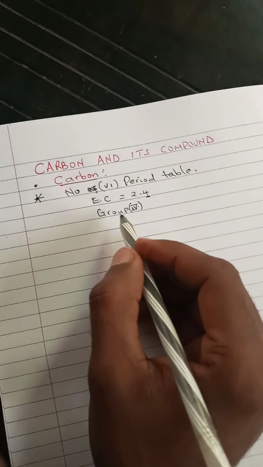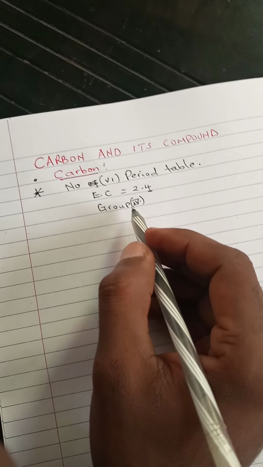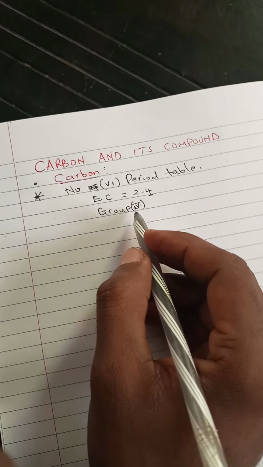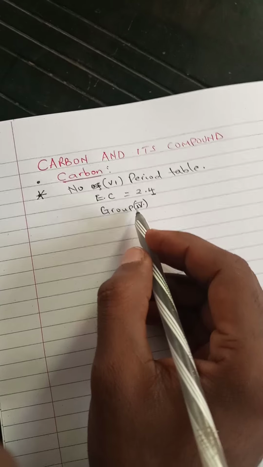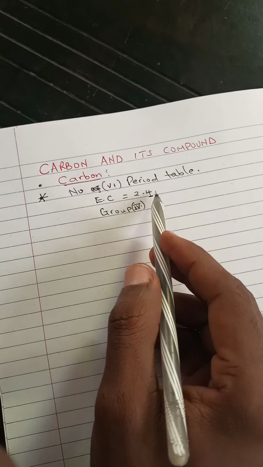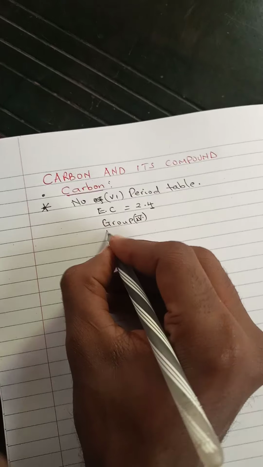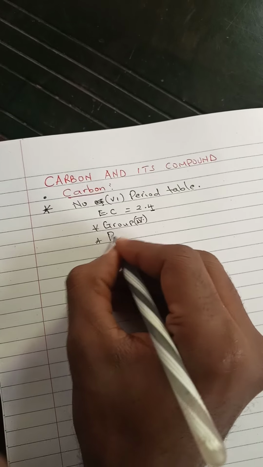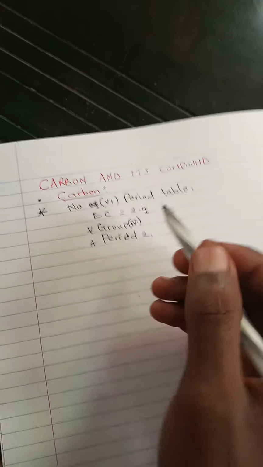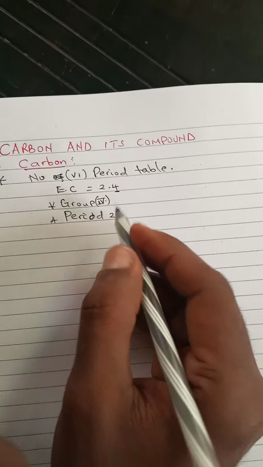And I remember when you were discussing the groups in Form 2, the first topic, you said that the groups should be written in capital Roman numbers. So this is group IV because of the 4 valence electrons in the outermost energy level. It is also found in period 2, because it has 2 occupied energy levels.